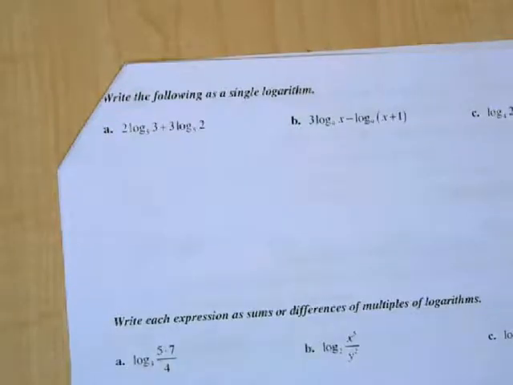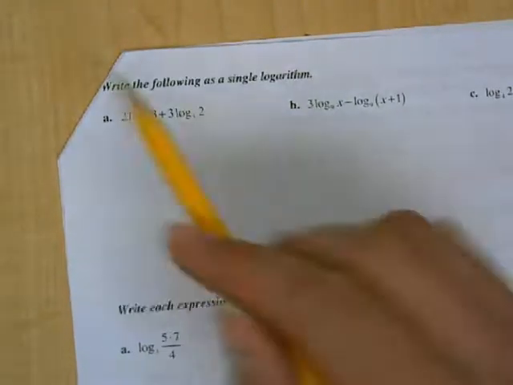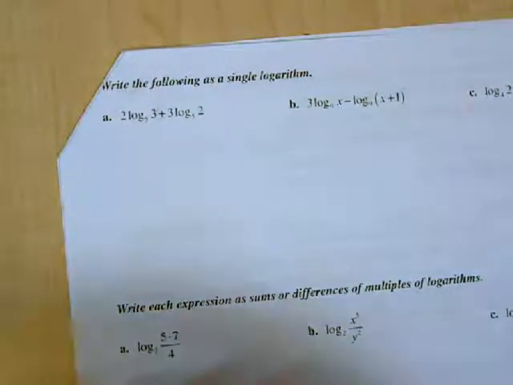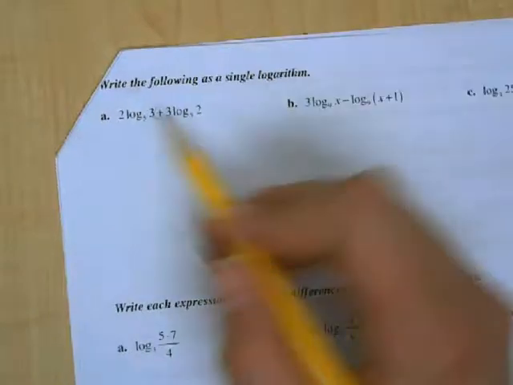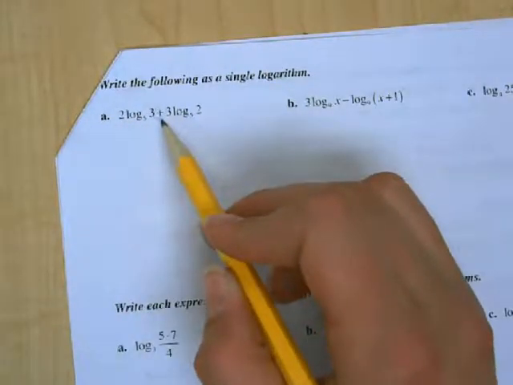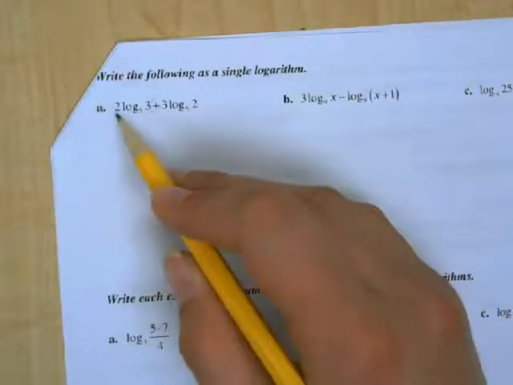Okay, so those are the 3 properties. Now we have to be able to do all of these properties mixed together. So for instance, if I have something like this, when I see that plus, I should immediately think product property. I'm going to be multiplying arguments, but it didn't say what to do with the number out front. That's because we don't deal with the number out front. Instead, we use the power property first.